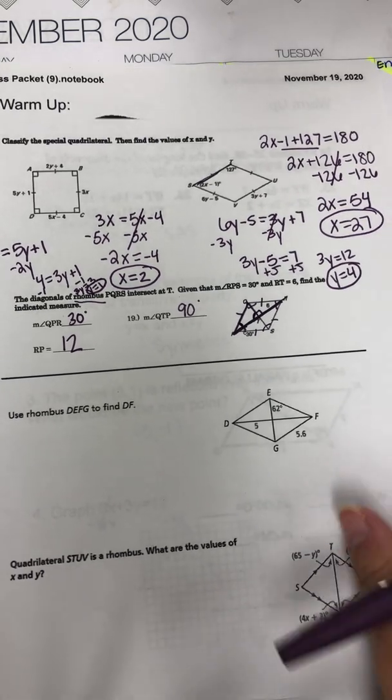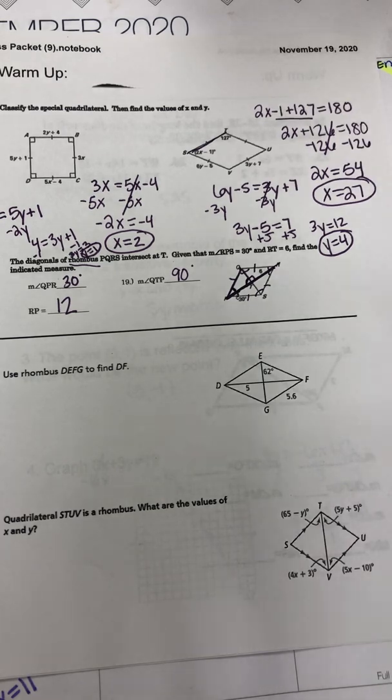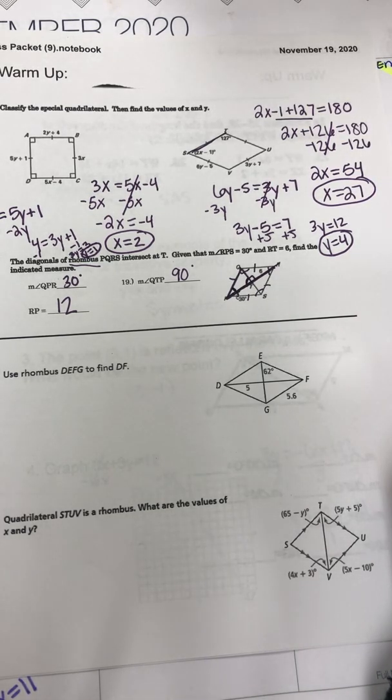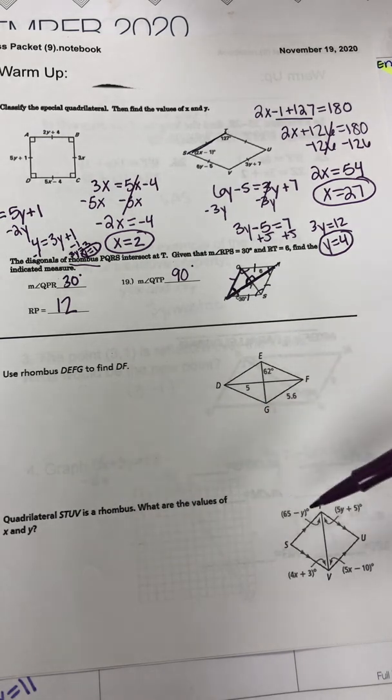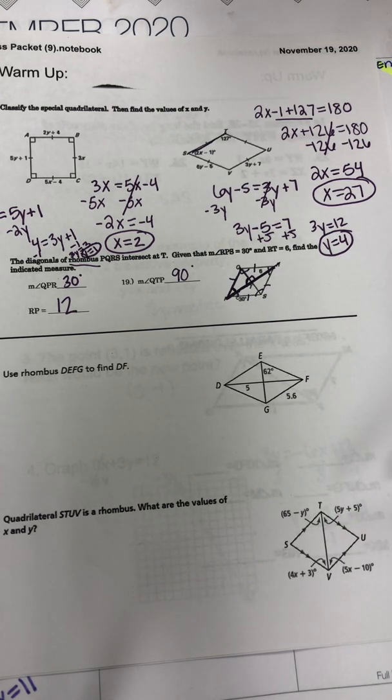Okay, so I'm going to have you do these 2 examples on your own, and I'm going to have these questions embedded in the video, but these are the 2 questions you're going to do. This one I think is pretty easy. This one, since it is a rhombus, remember all the angles are cut in half, so you're going to set these equal to each other.